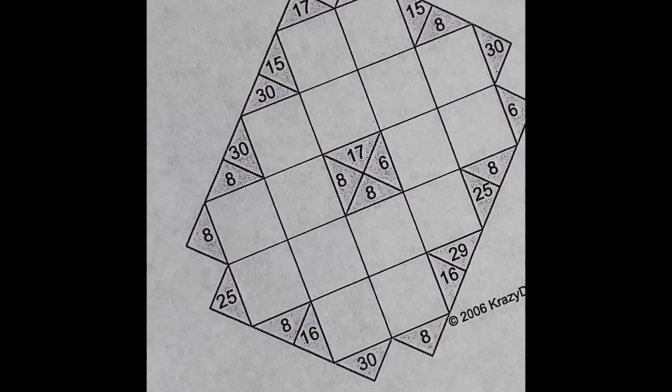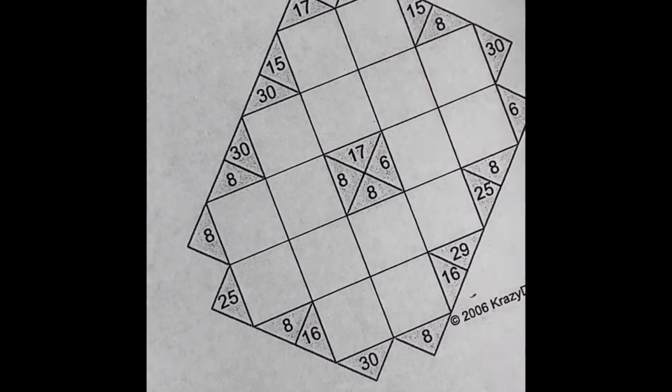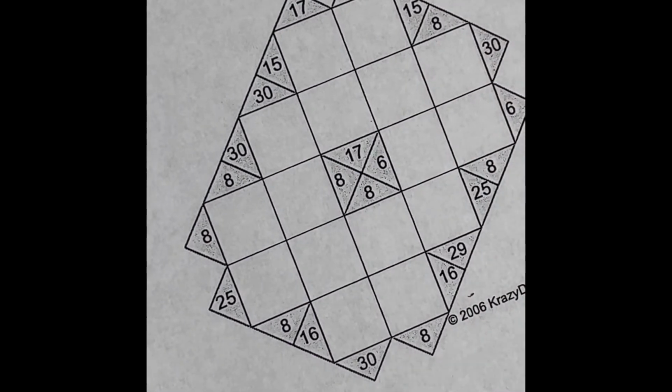Today we're going to look at how to solve a Kakuro problem. All right, this is what a Kakuro looks like. It's basically a grid made up of boxes or cells. And then there are clues that go with the cells.